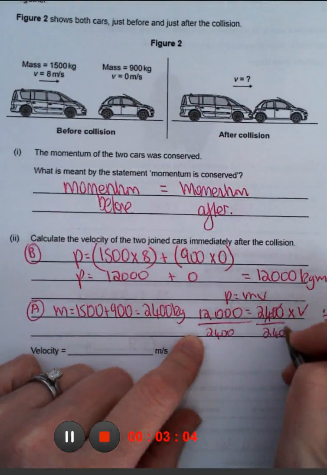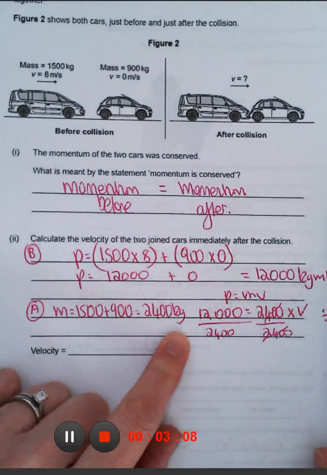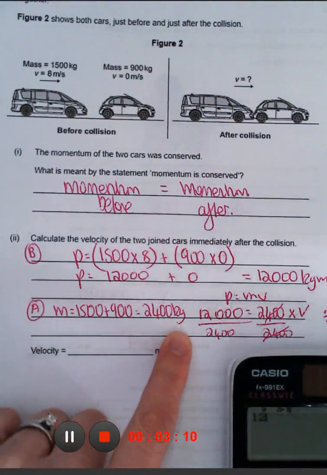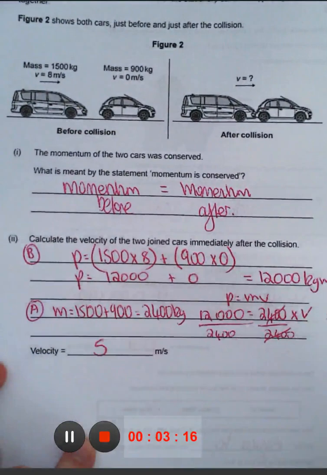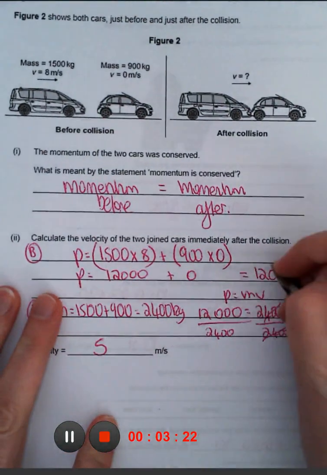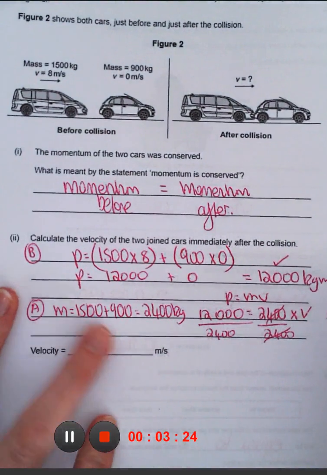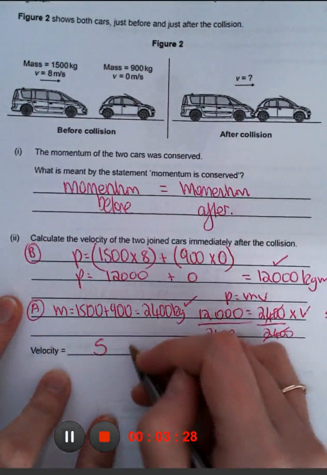So they cancel, and our answer is 12,000 divided by 2,400, which is 5. Okay, 3 marks available there. You get 1 mark for figuring this out, 1 mark for doing the maths, and then another mark for getting 5.